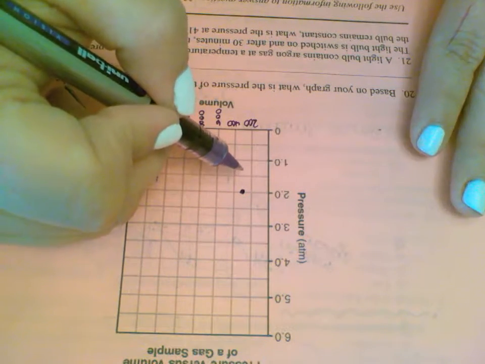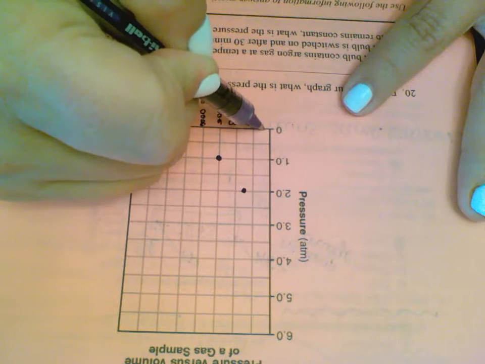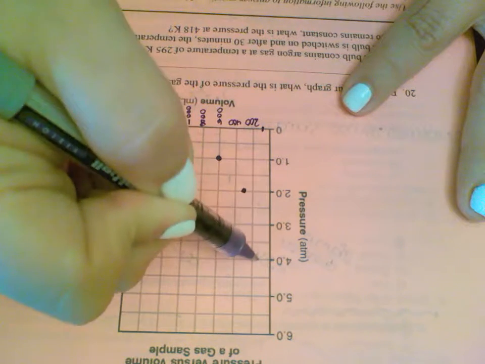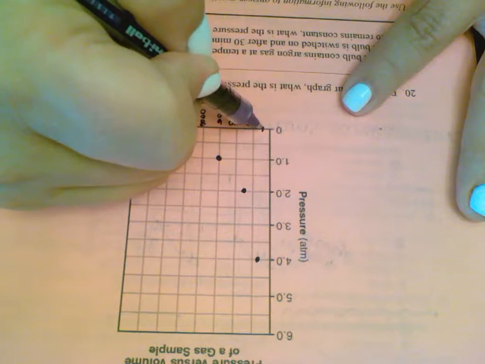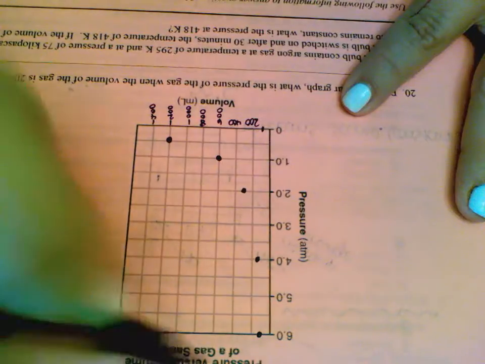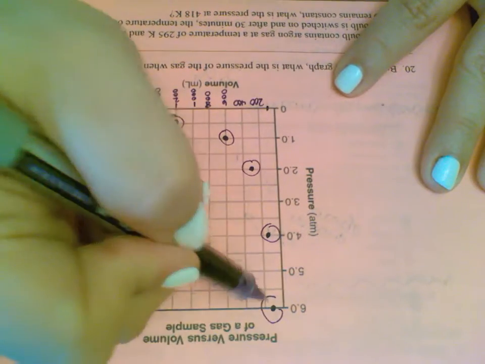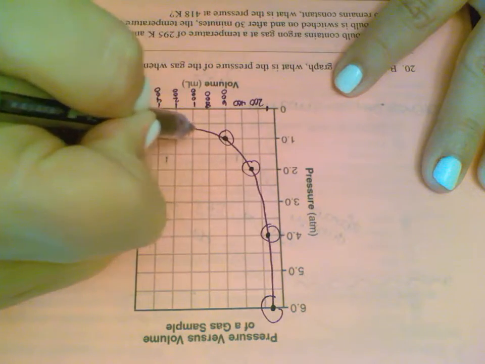At 150, which would be right about here, because that'd be 100, be right here, it's at 4. And at 100, which would be right in the middle, it's 6. And it said to circle and connect the points. So circle, circle, circle, circle, circle. And I'm going to connect my points. Boom.